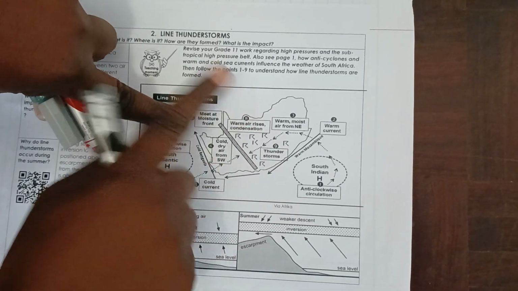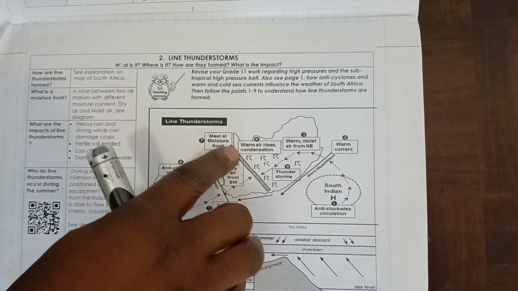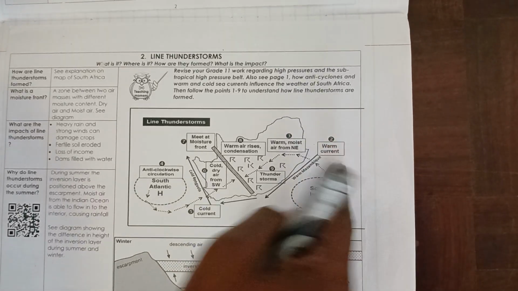Warm air rises, condensation, thunderstorms, warm moist air. We are having a line of thunderstorms along the moisture front on the eastern side, because that's where the warm moist air is coming from the tropics.